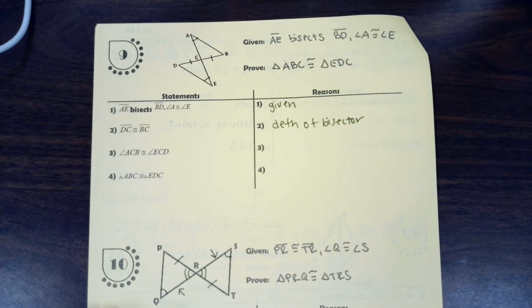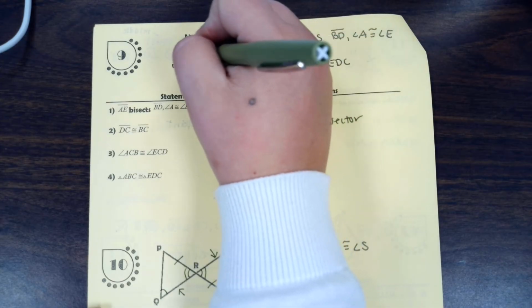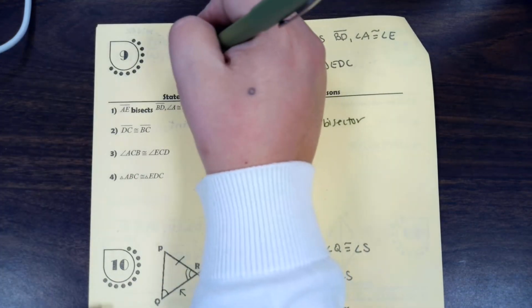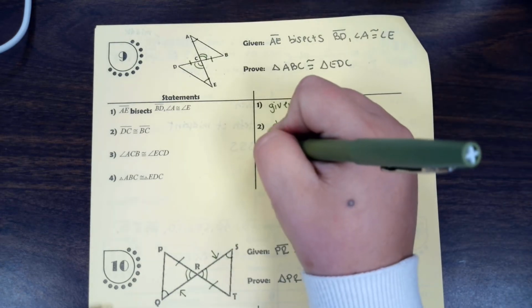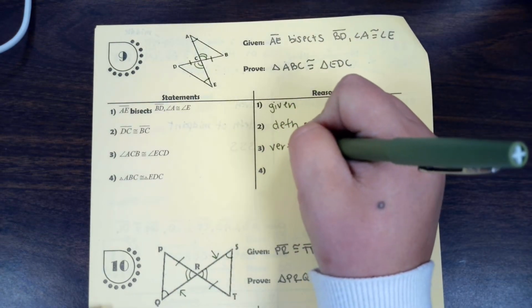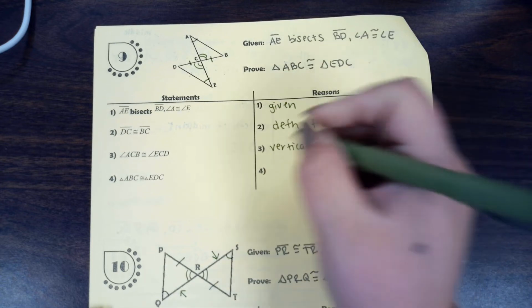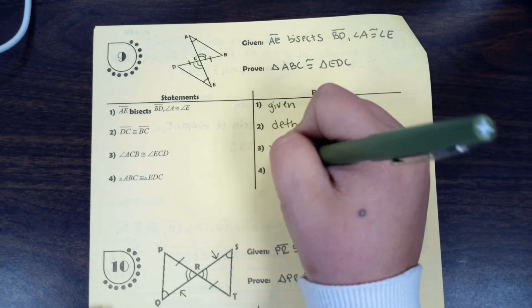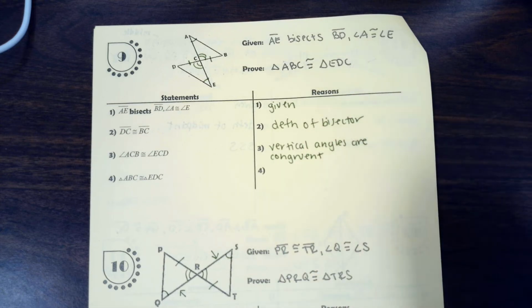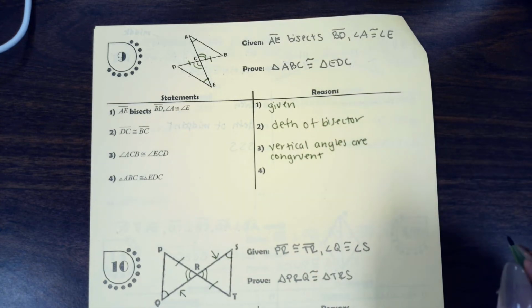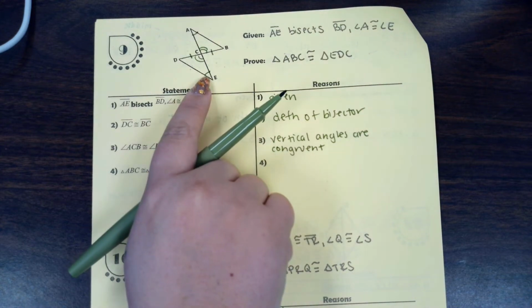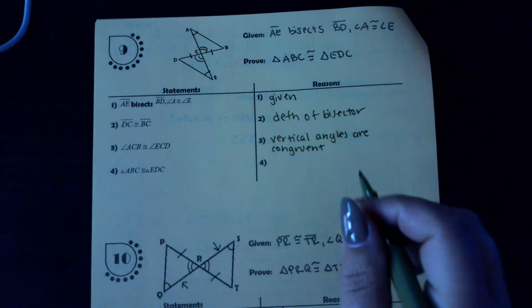And then we've got angle ACB is congruent to ECD. Vertical angles are congruent. And then our reason, we've got angle, angle, side.